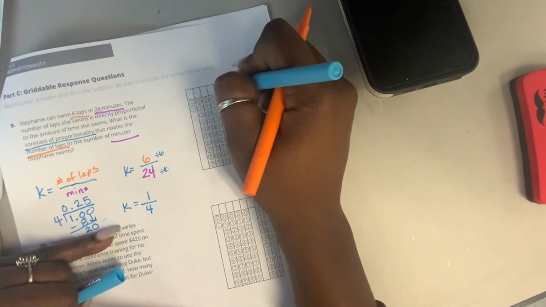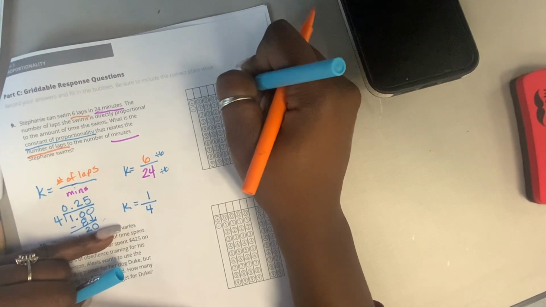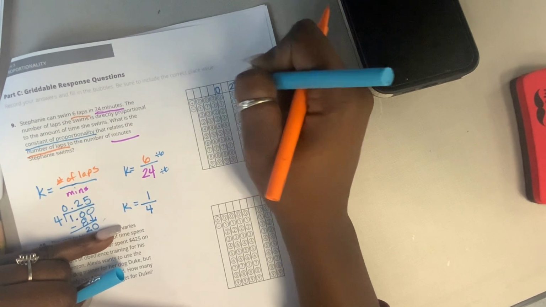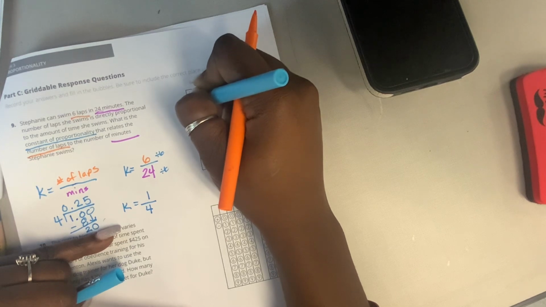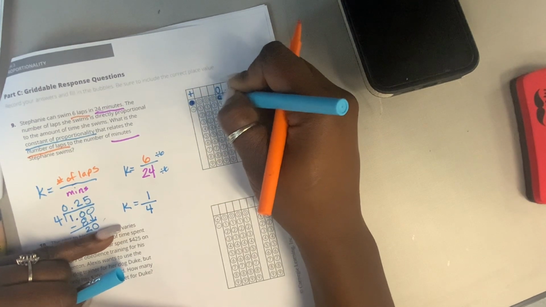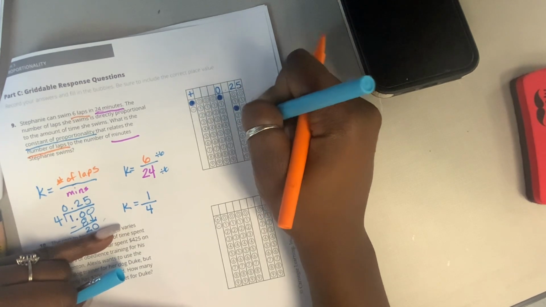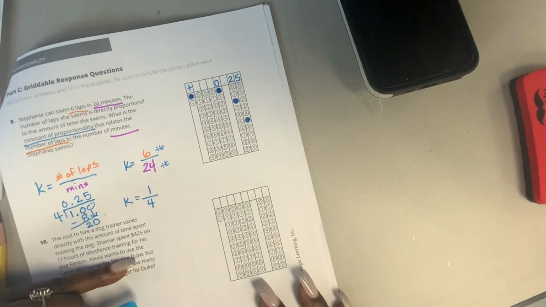And remember how to mark these on a griddable response. If you don't, please look at the previous video. 0.25. It goes after the decimal. You can add the 0 if you would like. And this is a positive number. Remember, the response does not count unless you shade it in. So here is my answer, 0.25, which also represents 1/4. Let's look at the next one.